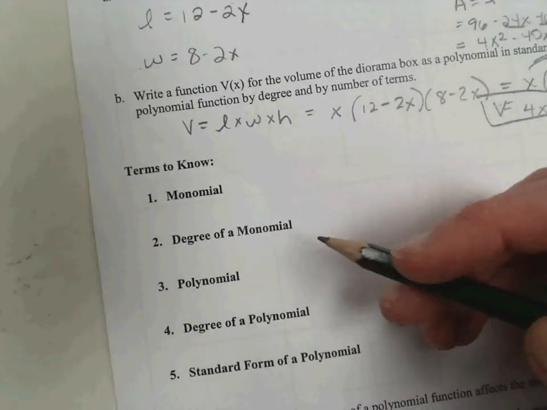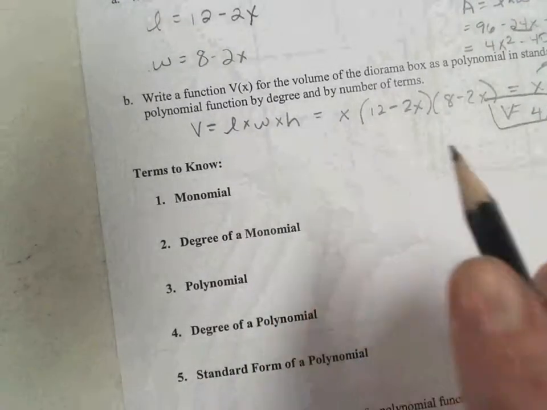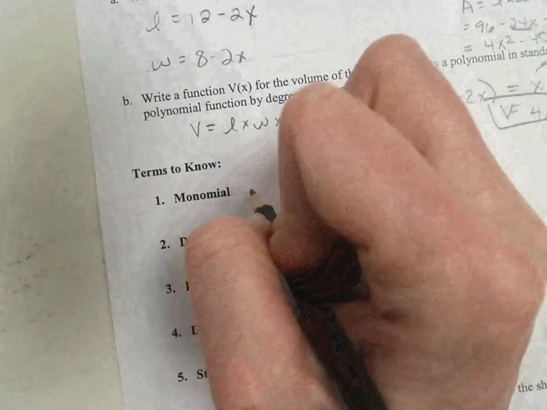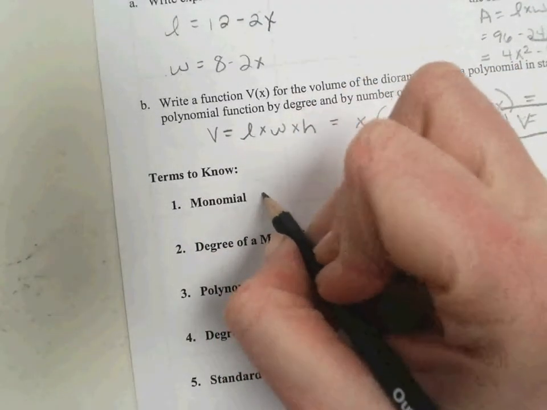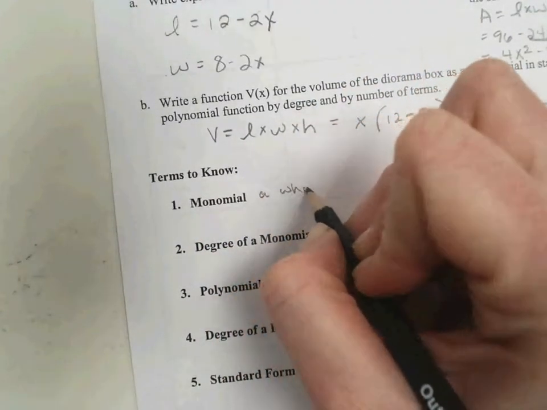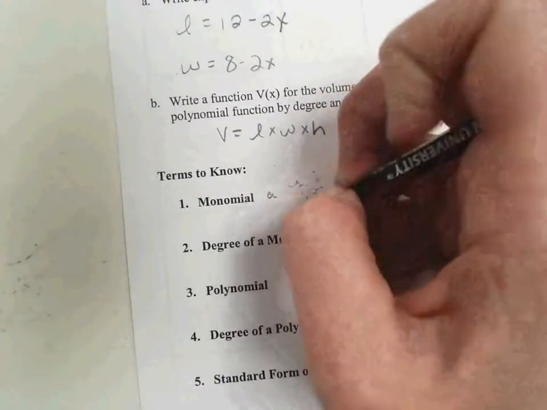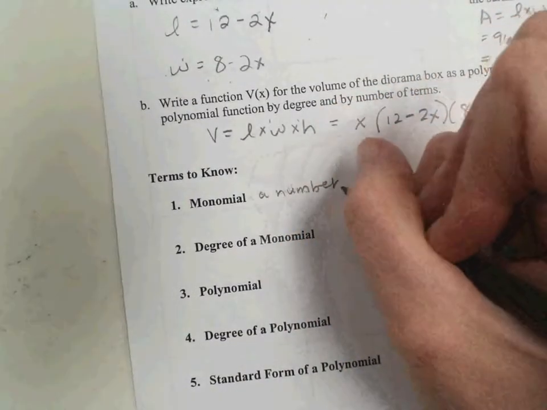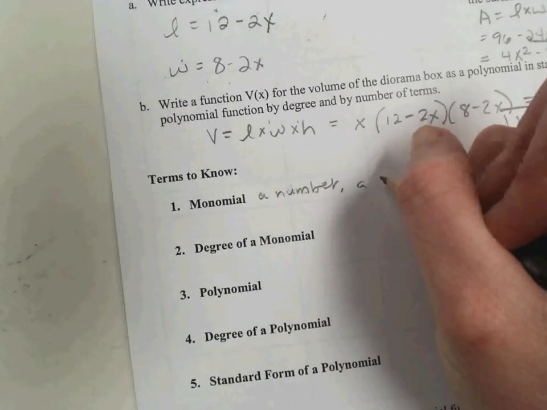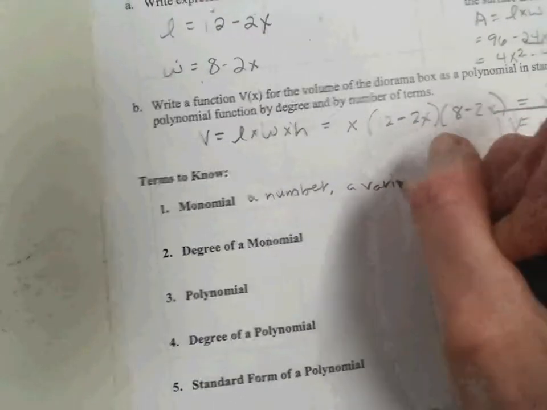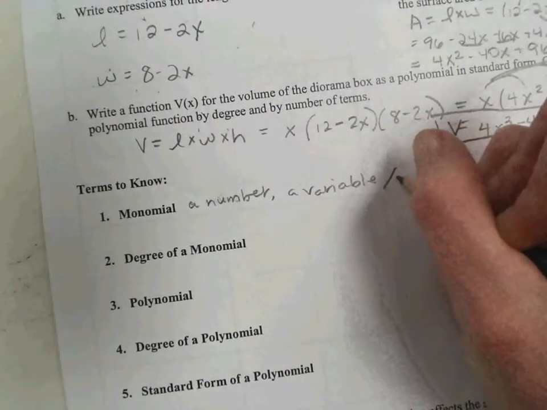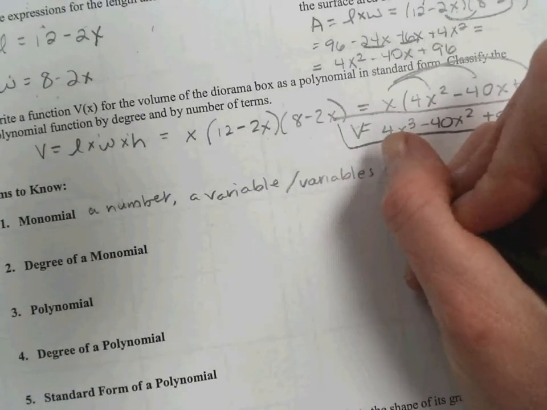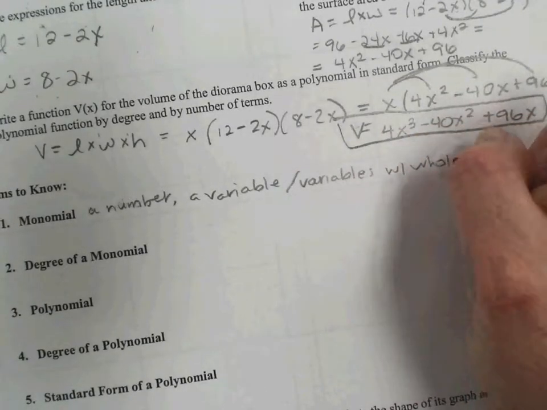We're going to talk about a few vocab terms. Monomial. A monomial is a number, a variable, or variables multiplied together. It can be any number, a variable or variables, with whole number exponents.